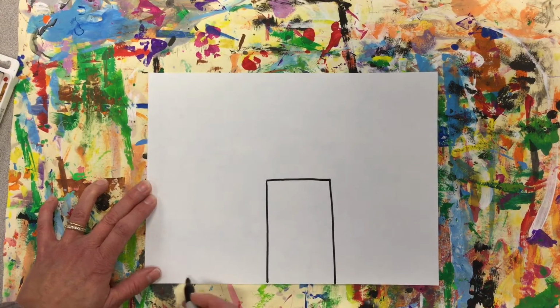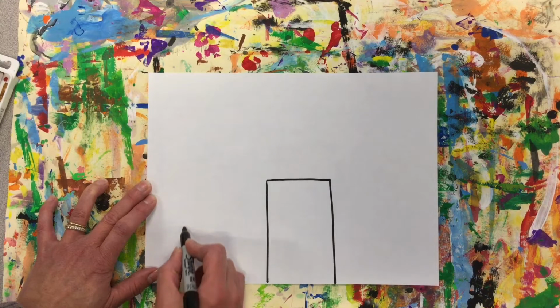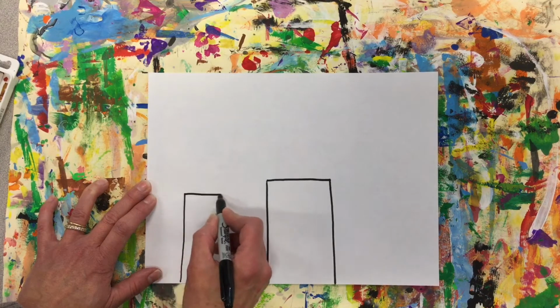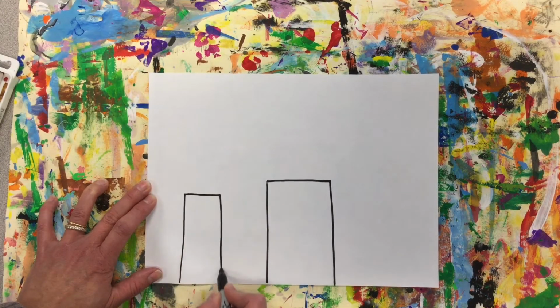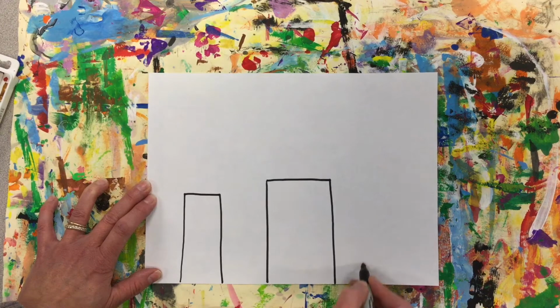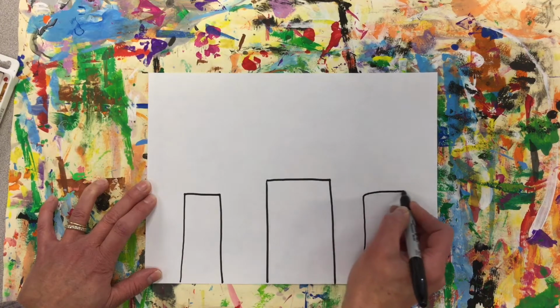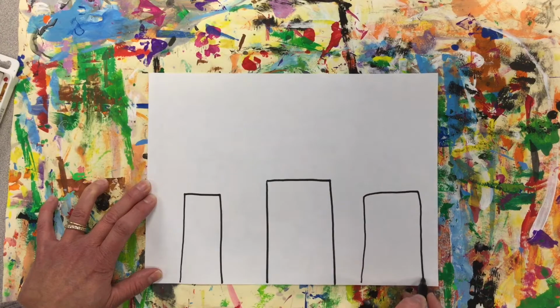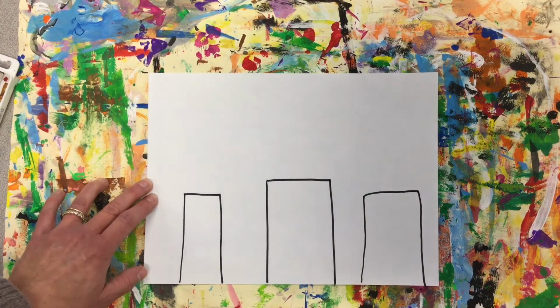Then I'll come over to the other side. Maybe this one will be a little shorter, a little thinner, and then I'll do another one on the other side. I'll make that thicker. Once I'm done with that, I can go ahead and add the tops.